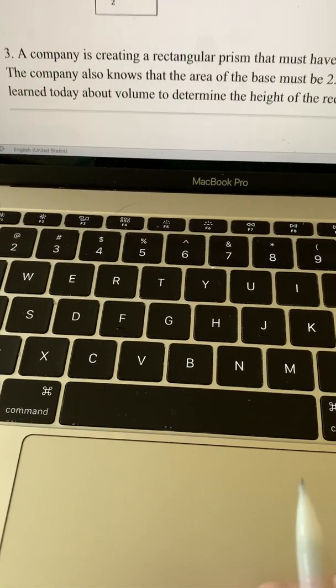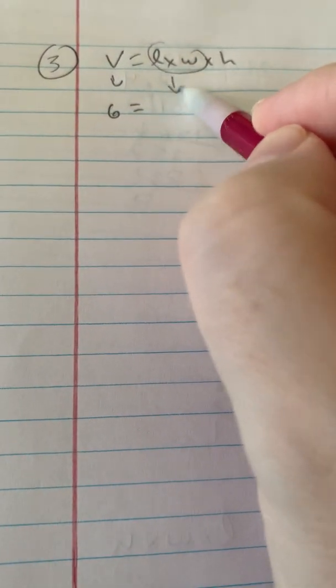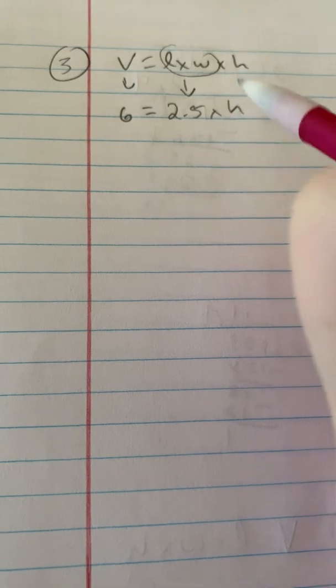One last one we're going to do all together before you get to your exit ticket. It says it has a volume of 6 feet and the area of the base is 2.5. What is the height? Still going to start with my formula. Volume equals length times width times height. I know that my volume is 6. It says the area of the base is 2.5, which means length and width together are 2.5. I don't know the height.